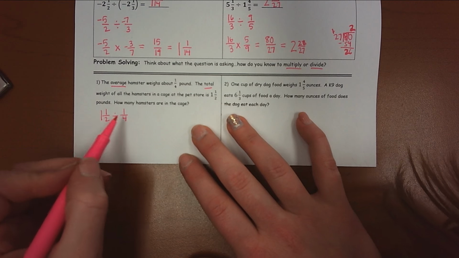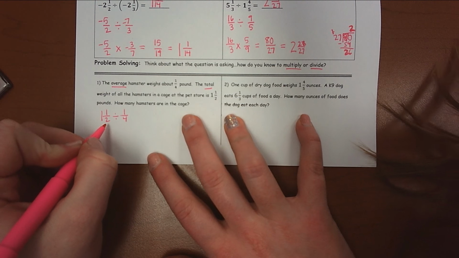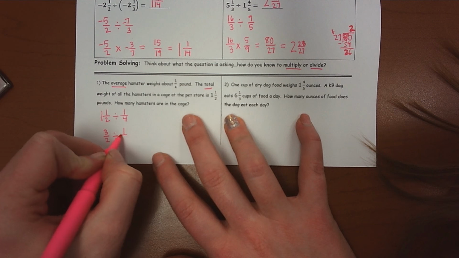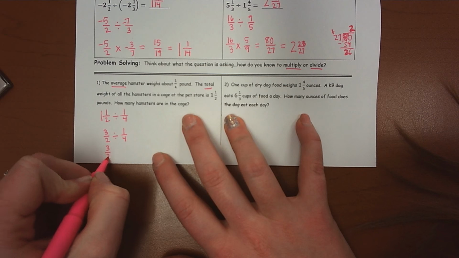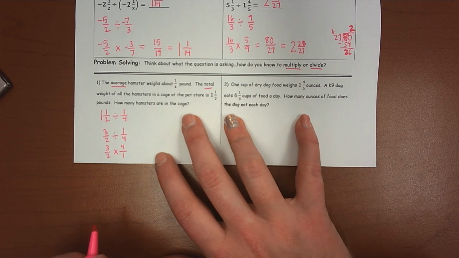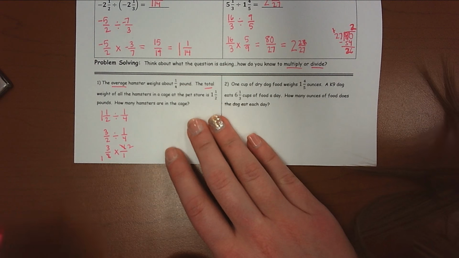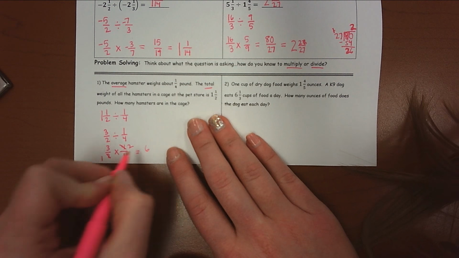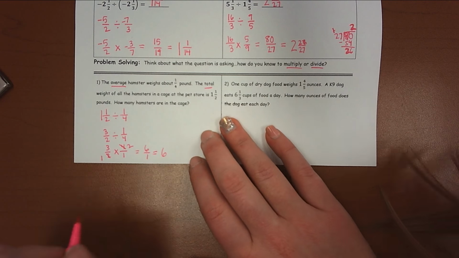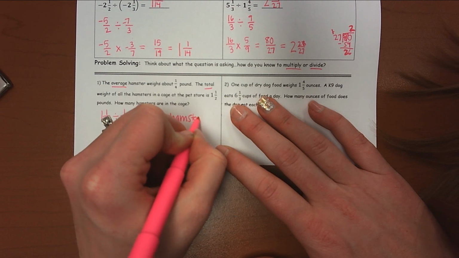We're going to take the total amount and divide it by how much 1 is. In order to do that, I have to convert this mixed number to an improper fraction. So 1 times 2 is 2, plus 1 is 3/2 divided by 1/4. Then I'm going to keep, change, and flip 1/4 to 4/1. I'm going to reduce if I can, which in this case I can reduce 4 and 2. 2 goes into 2 once, and 2 goes into 4 twice. So 3 times 2 is 6, and 1 times 1 is 1. So I've got 6/1, which is equal to 6. When I come back to the question, how many hamsters are in the cage, my answer is, with a label, 6 hamsters.